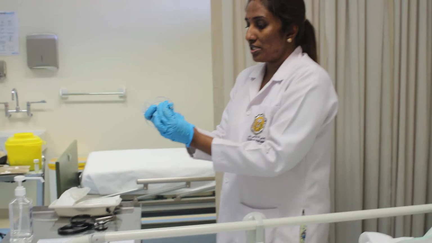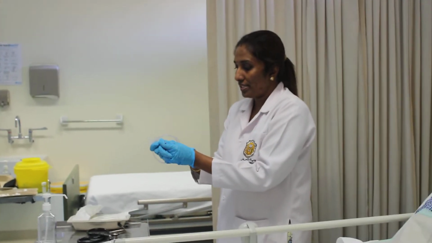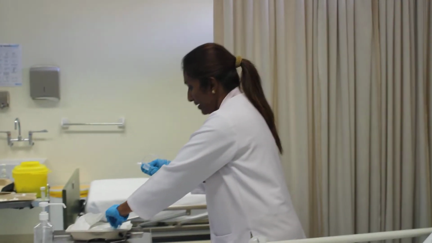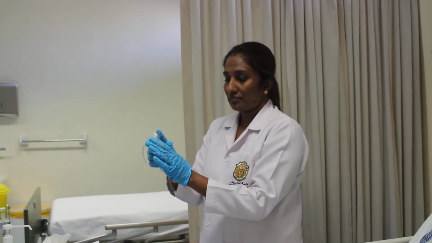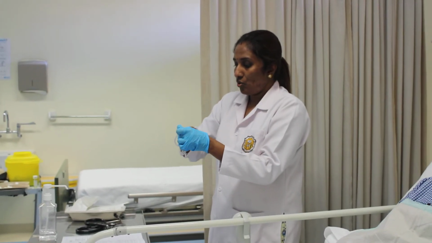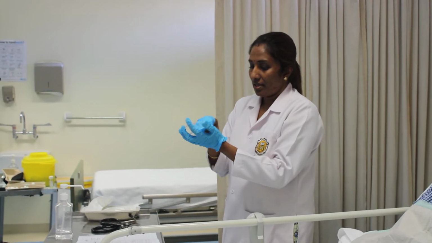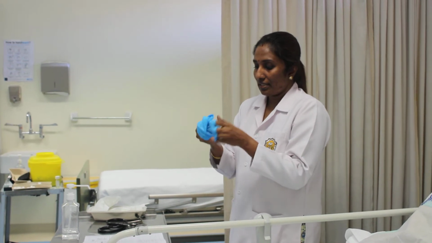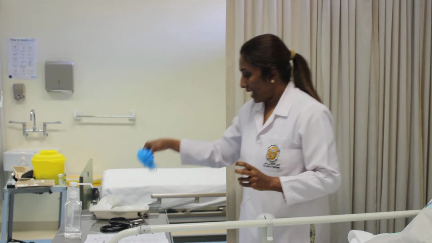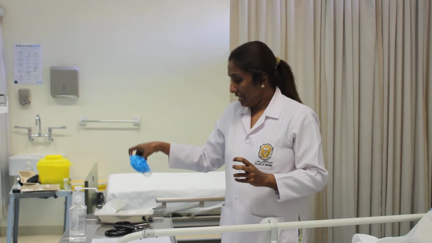And same like all other procedures you have done, you have to remove the safety pin and keep it separately. Keep the tube inside your gloved hand and remove it along with the other glove, so that you are not touching the tube at all, and this will be discarded in the yellow bin.